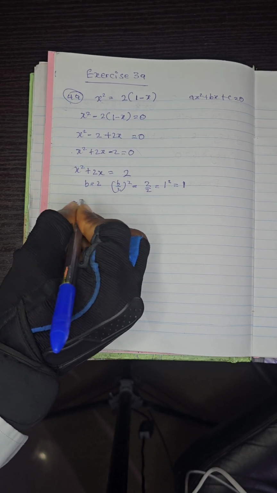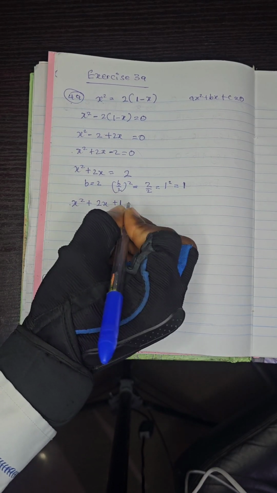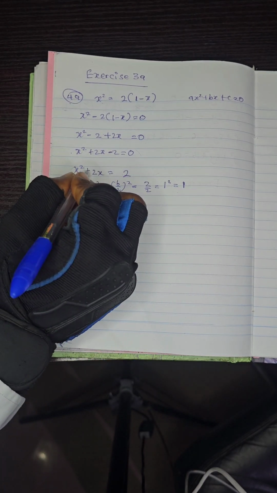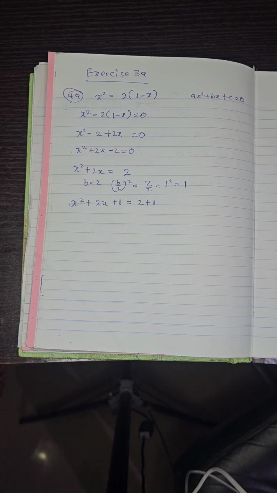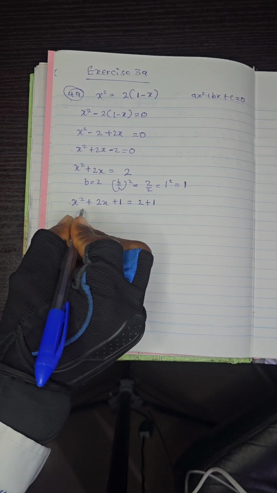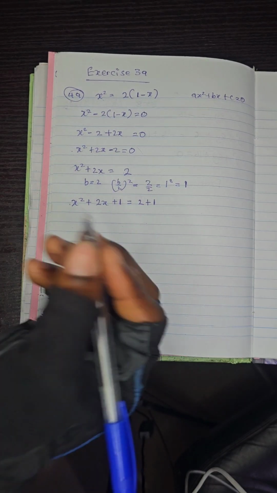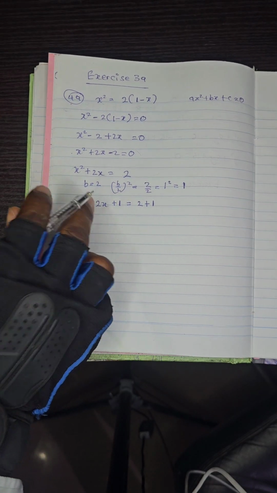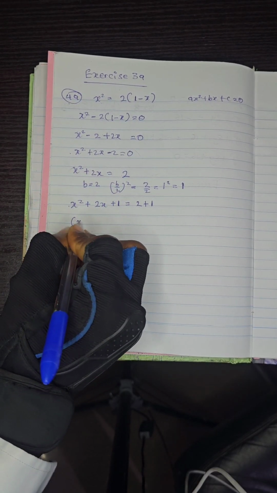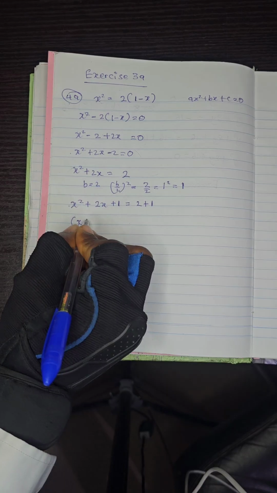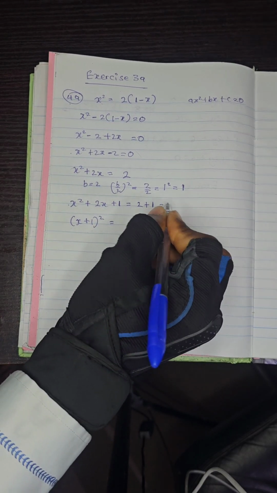So I'll have x squared plus 2x plus 1 equal to, anything you do here, you do it here too, 2 plus 1. So when you solve this equation using the factorization method, as I said earlier, I'll be jumping steps because we've done this and it's the simplest way. So my answer will give me x plus 1 all squared, which is equal to 3.